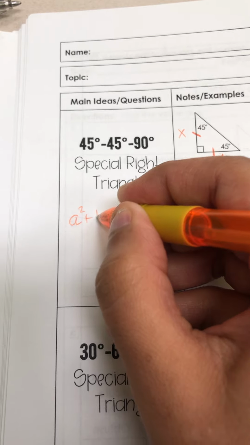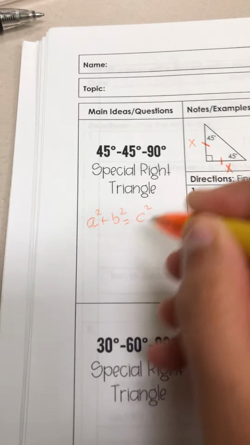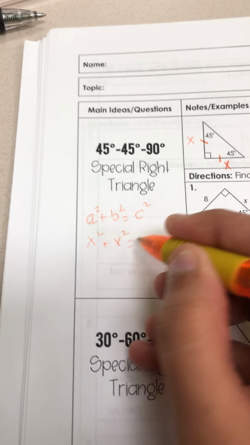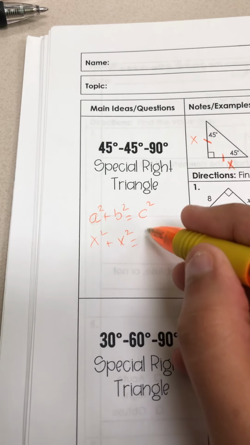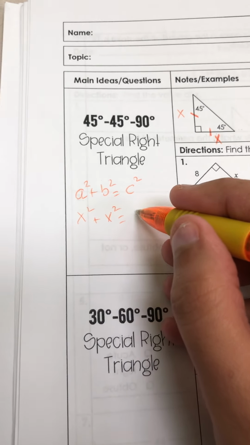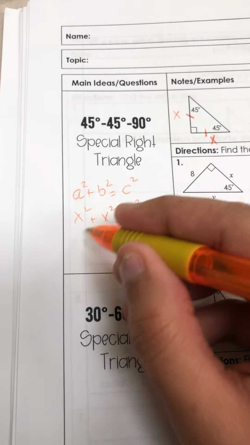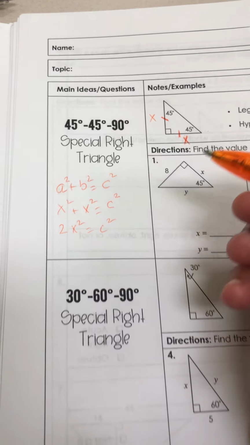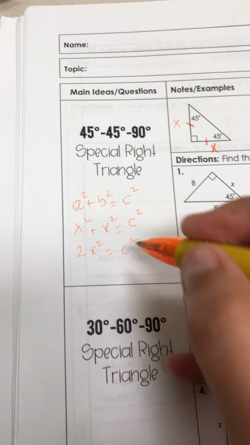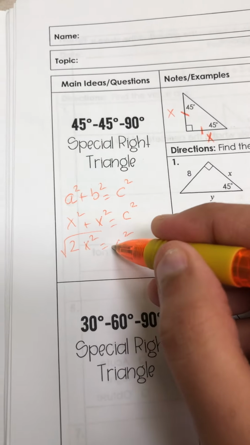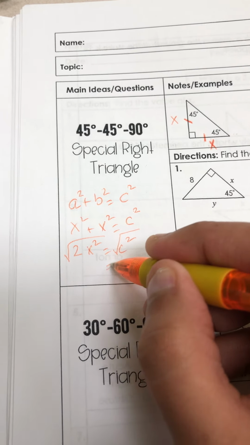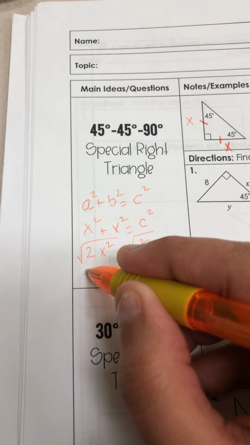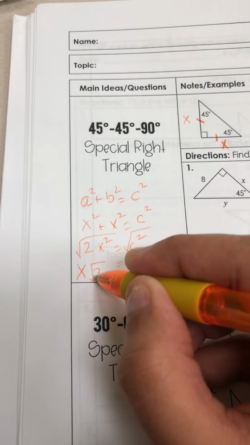To get the hypotenuse we can use the Pythagorean theorem, a squared plus b squared equals c squared. So x squared plus x squared equals c squared, which is 2x squared equals c squared, and when I take the square root, c equals x square root 2.